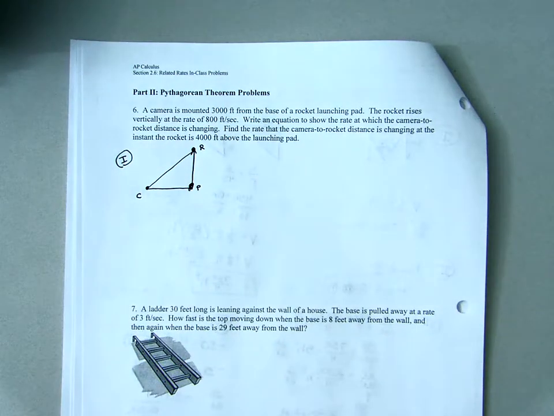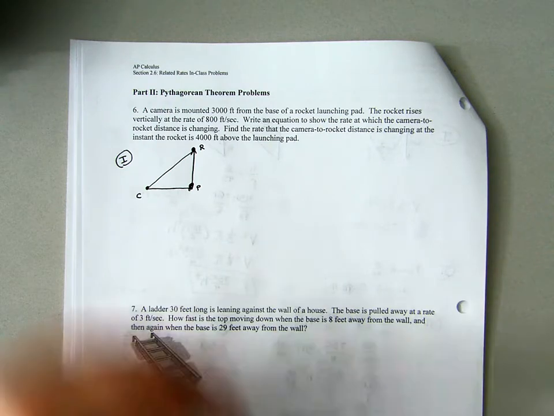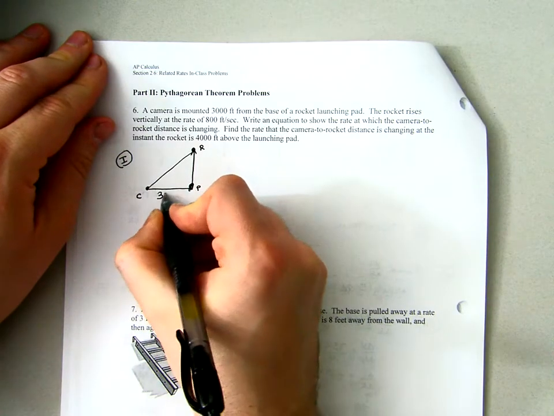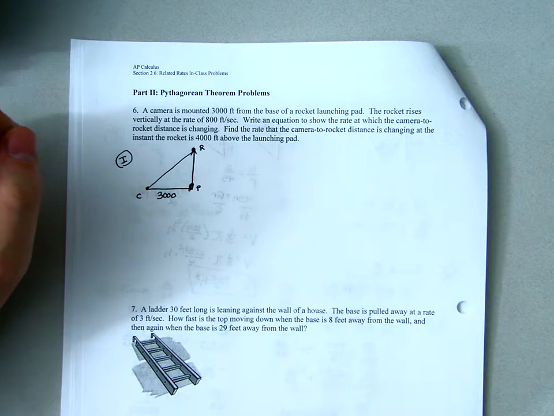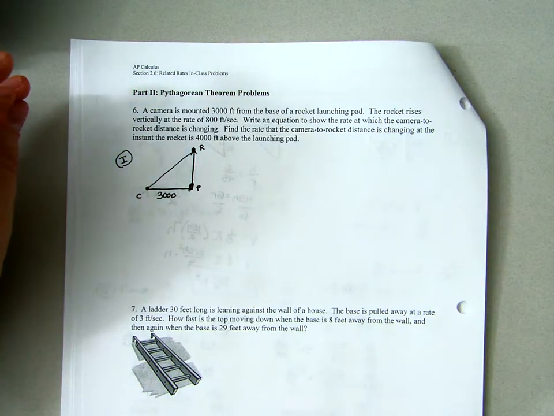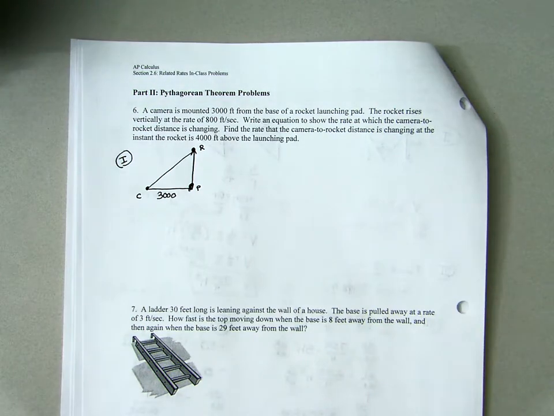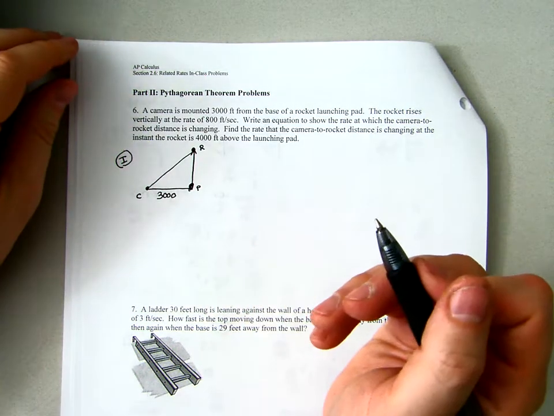As this happens, are all the sides of the triangle changing? Emily, which side is not changing? Yeah, that's staying 3,000 feet, so I'm just going to fill that in right now. Would you agree, though, that the other sides are changing? The height's changing, the distance is changing? I'm going to put some variables on these.